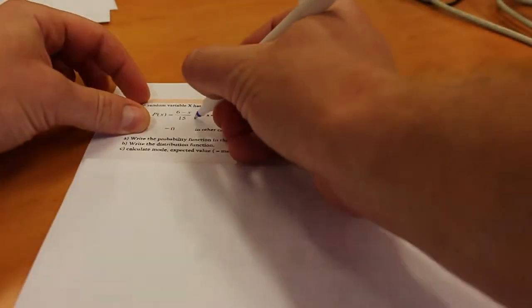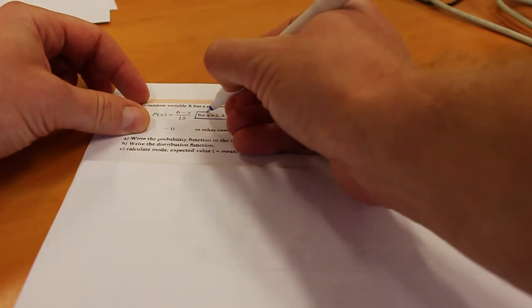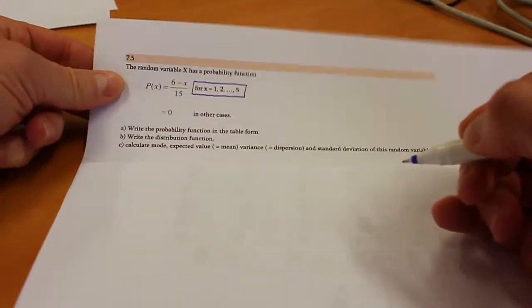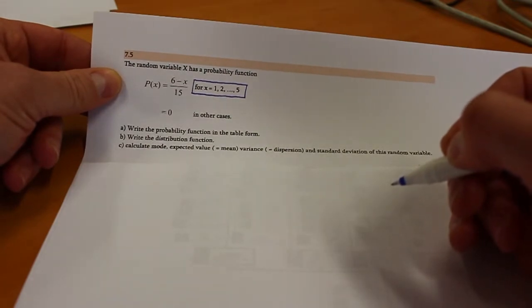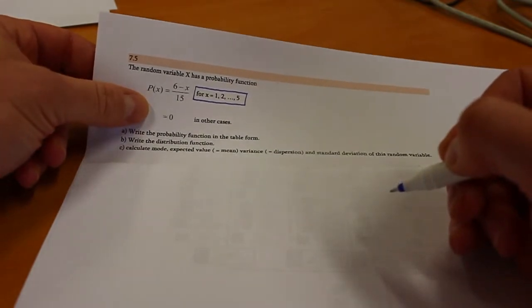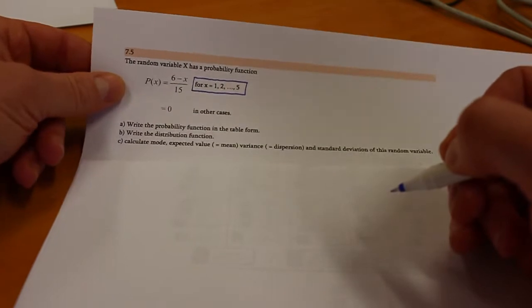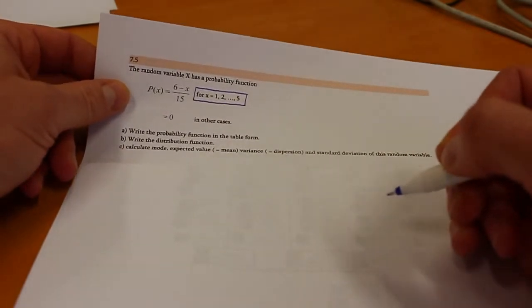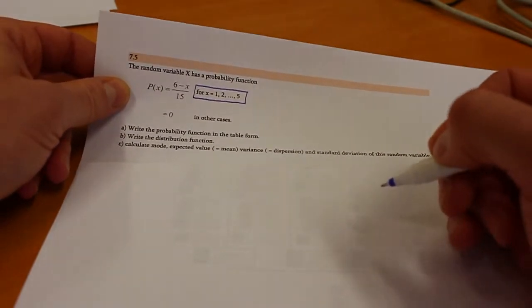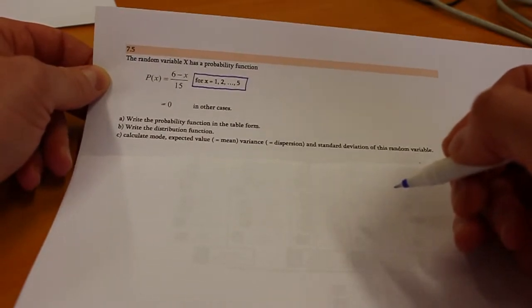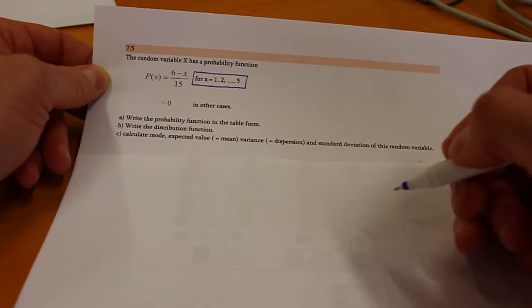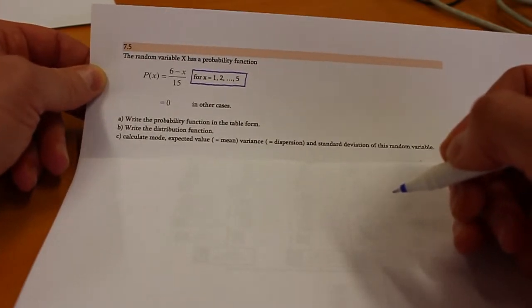This is valid for discrete values 1, 2, 3, 4, and 5, and probability is equal to 0 in all other cases. If the value is different than 1, 2, 3, 4, or 5, probability is equal to 0. Write a probability function in the table form.